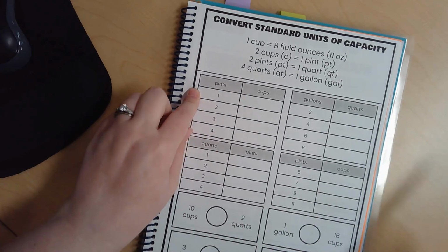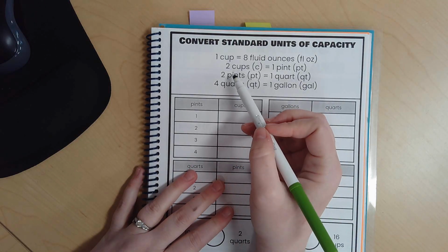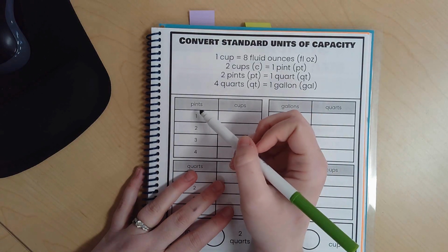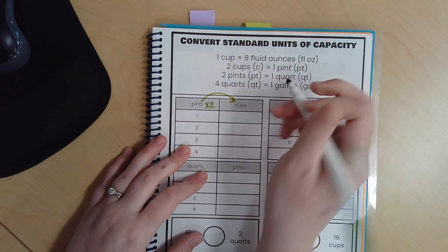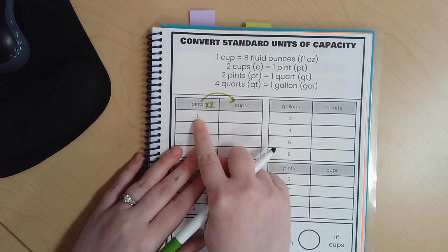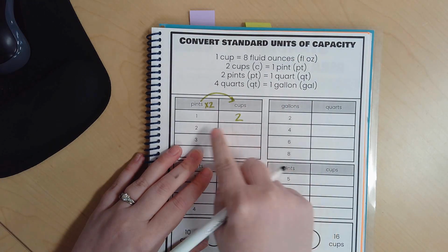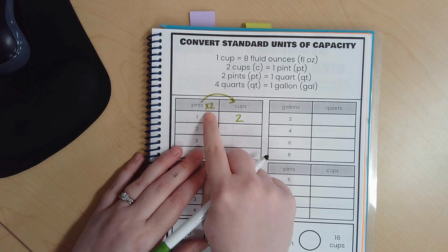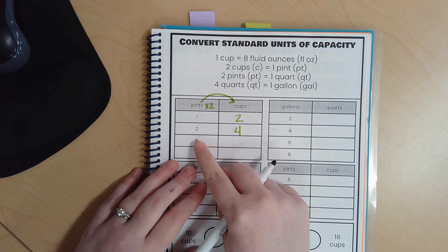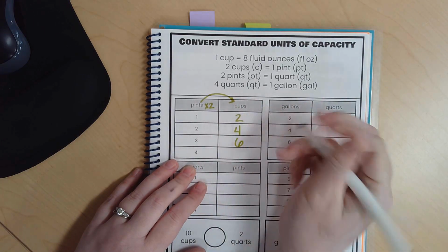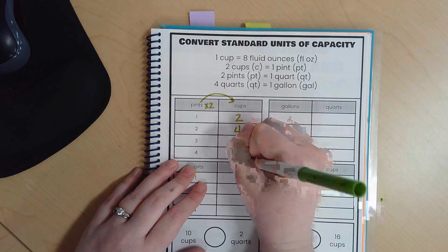So if we're going to go from pints to cups, if you look, in 1 pint, there's 2 cups. So if you already have the pints, all you have to do to go from pints to cups is go times 2. So if we have 1 pint, it's 2 cups. So 1 times 2 is 2. If you have 2 pints, we go times 2, and it's going to be 4. If you have 3 pints, then 3 times 2 would be 6. And if you have 4 pints, then you would go times 2, which would be 8.